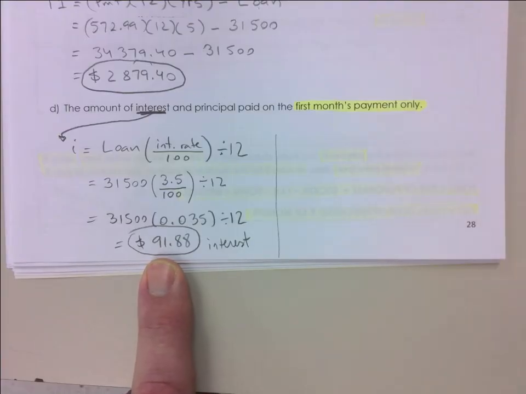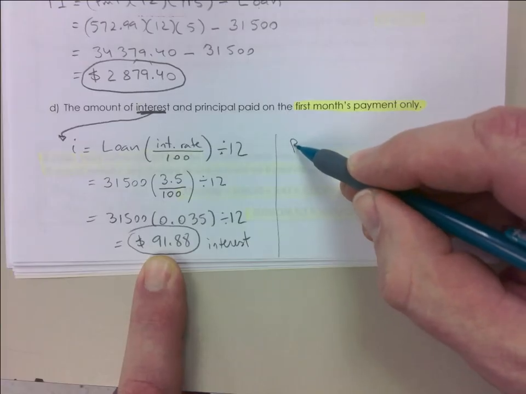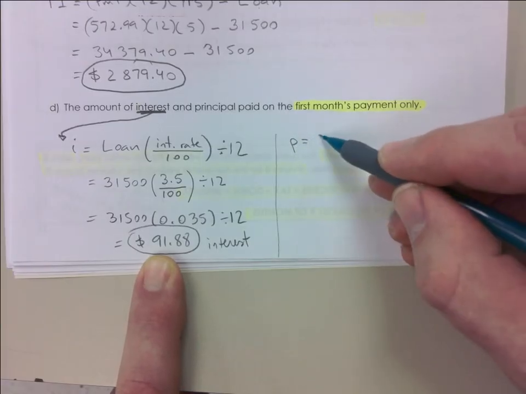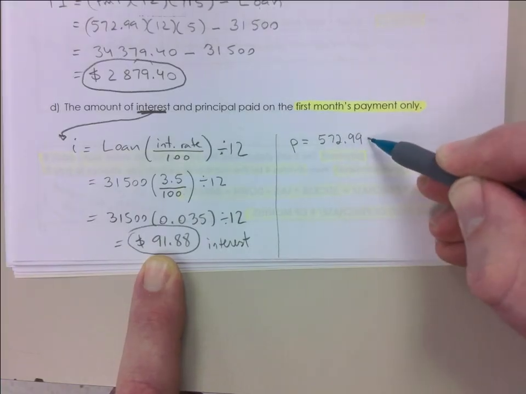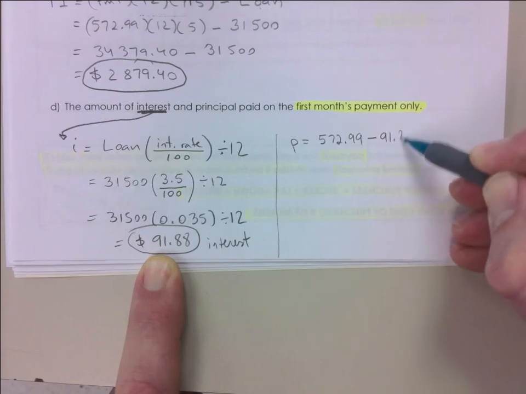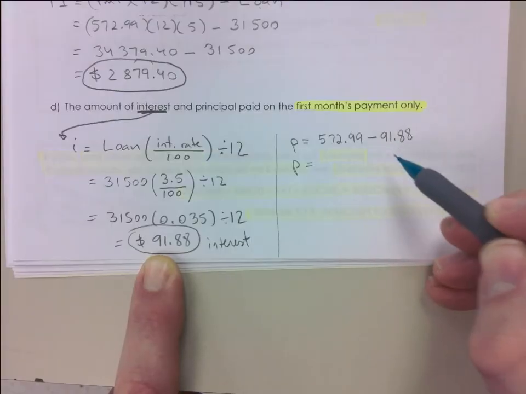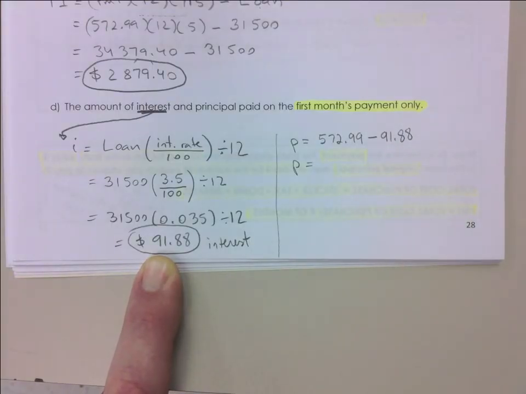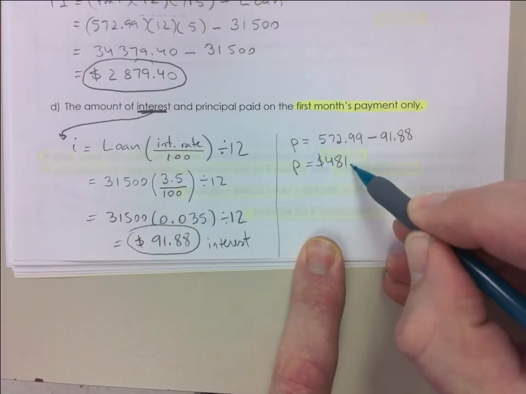Out of my payment, which is $572.99, to figure out the principal, I'm going to take the $572.99 and subtract the $91.88. I subtract these two, and I get 481.11.